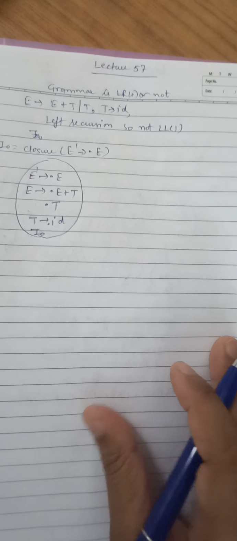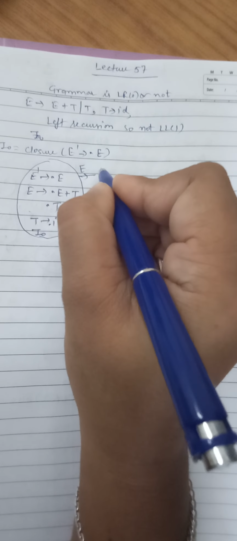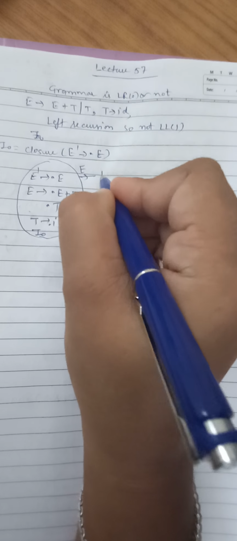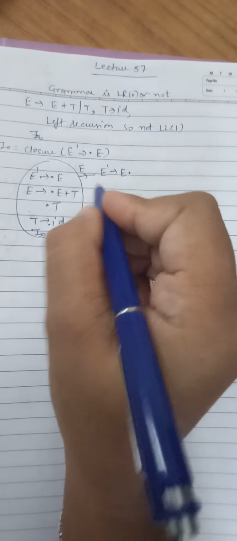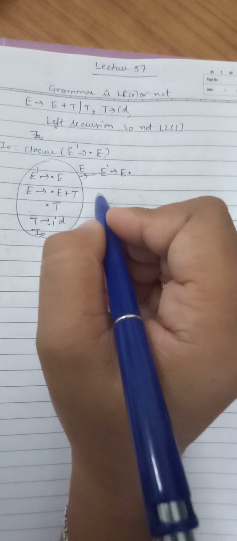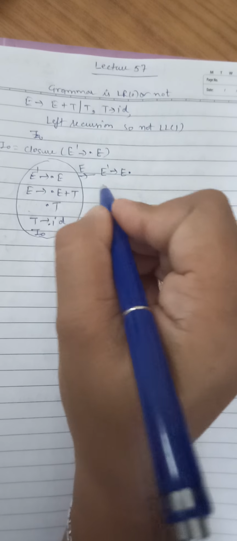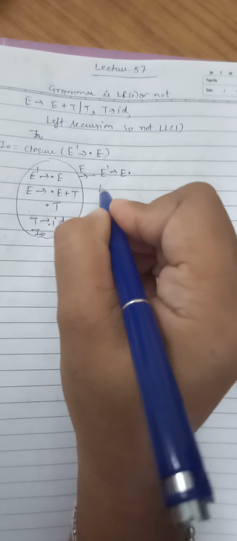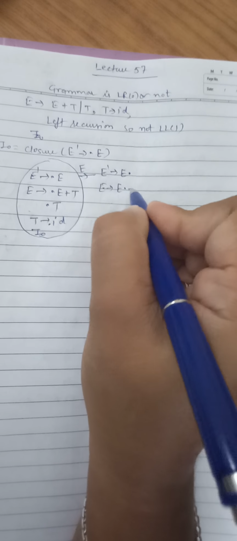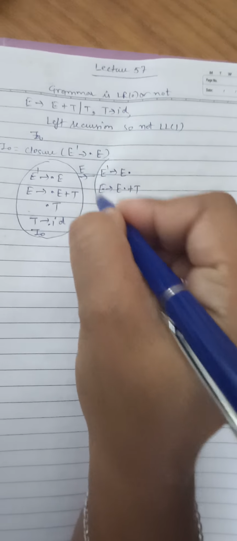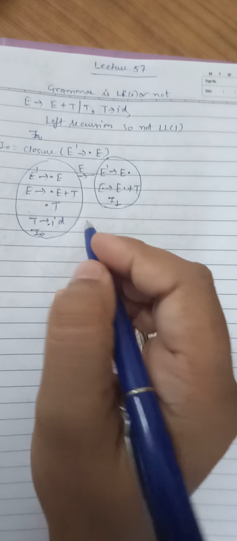Now we move further for the E variable. E dash tends to E dot, and E tends to E dot plus T. We cannot go with two branches, only one branch, because this is a DFA. So this is I1.